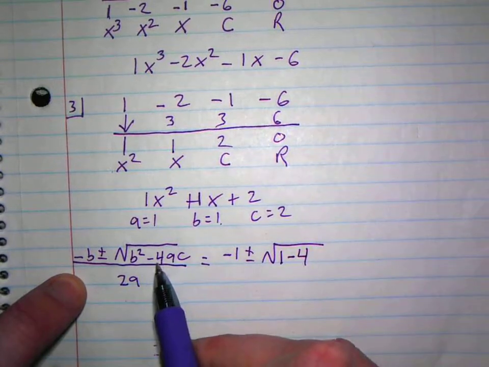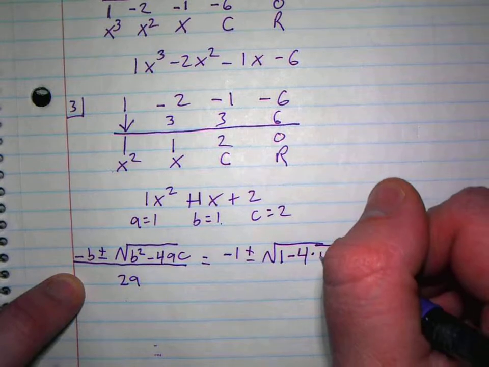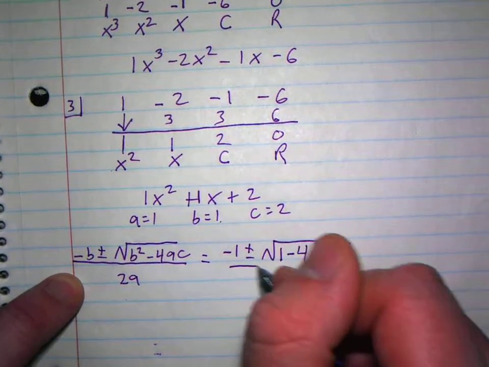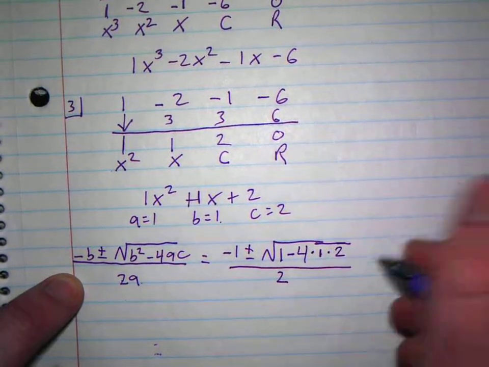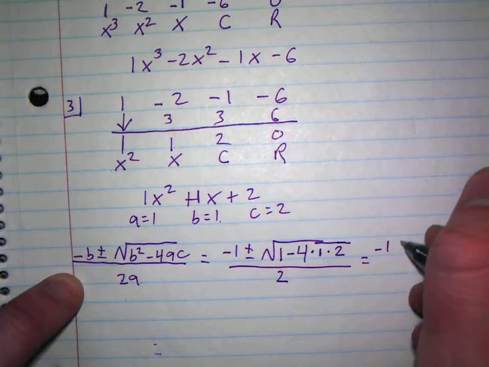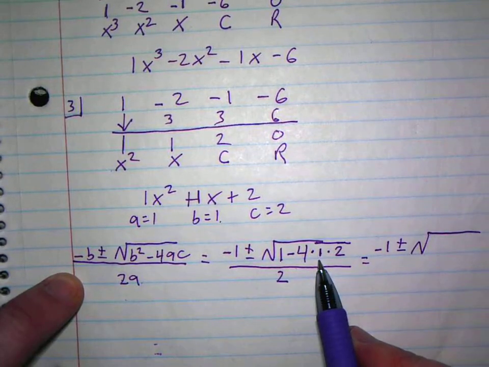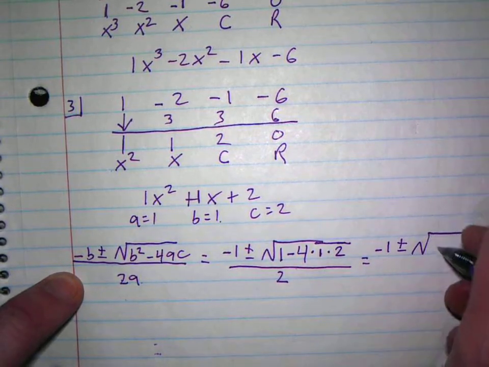Bring down my minus 4. A is 1, and c is 2. And then here, 2 times a, 2 times 1 is 2. Four times 1 is 4. 4 times 2 is 8. 1 minus 8 is negative 7.